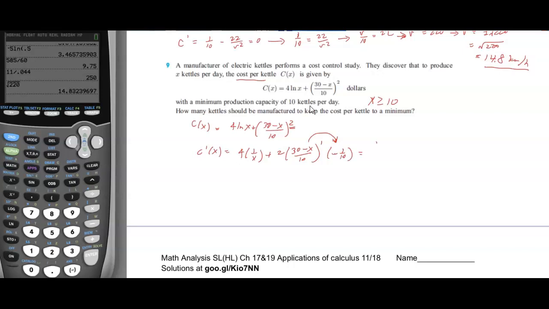So simplifying, we have 4 over x plus negative 0.2, combining the 2 and negative 1/10, and then on the inside I have (30 minus x) divided by 10.